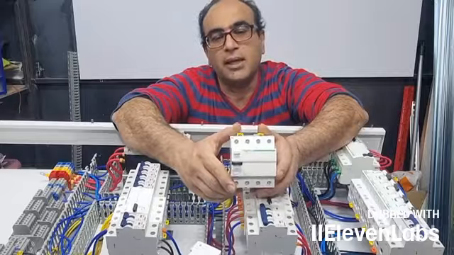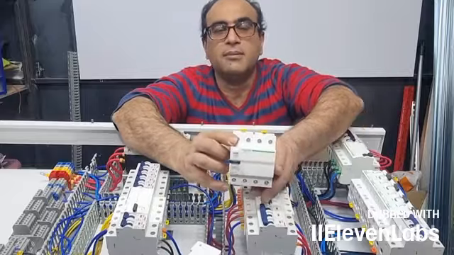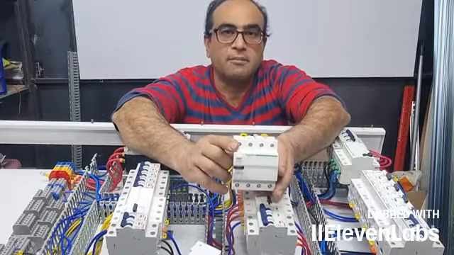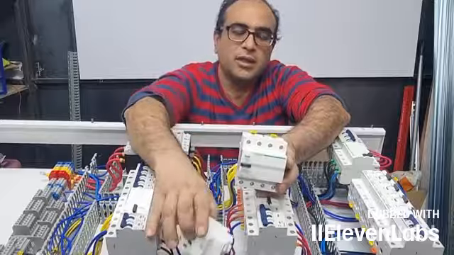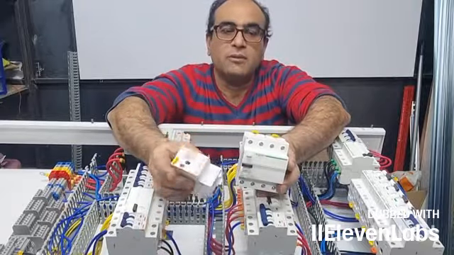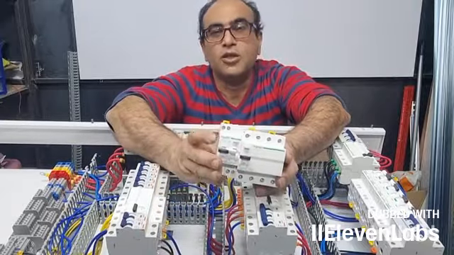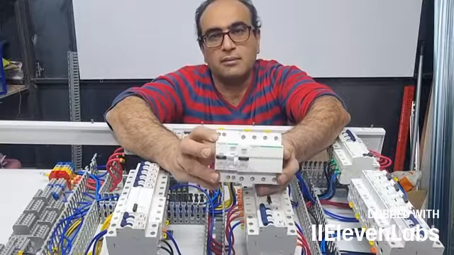Otherwise, in practice, if grounding is not implemented in the home or industrial system, practically these residual current devices, or the so-called RCDs, will effectively have no utility.